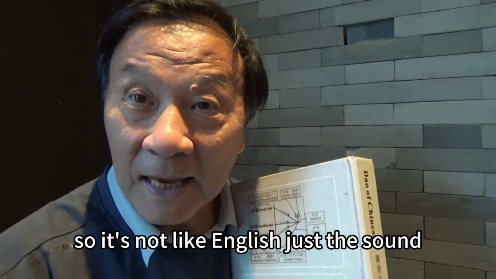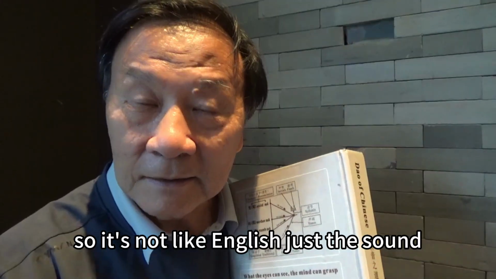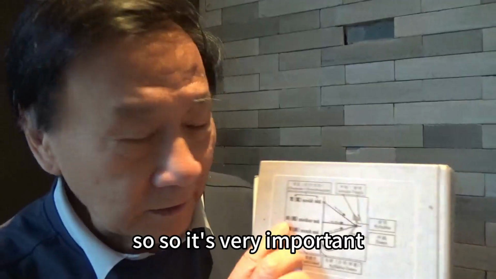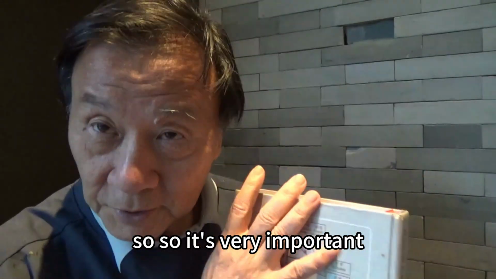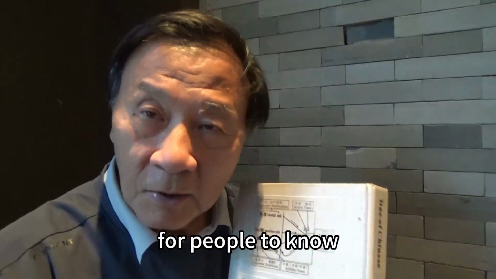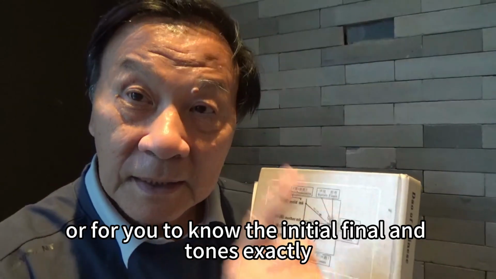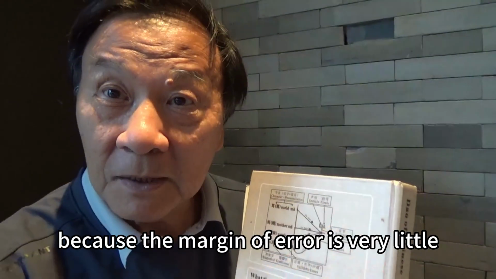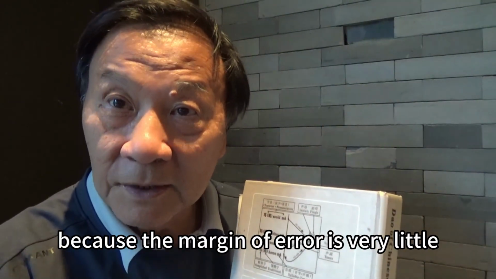So it's not like English, just the sound; the Chinese has meaning to it. So it's very important for you to know the initial, final, and tones exactly, because the margin of error is very little.